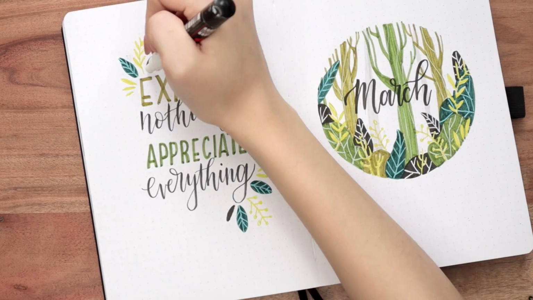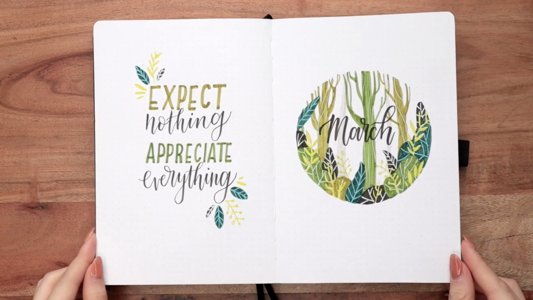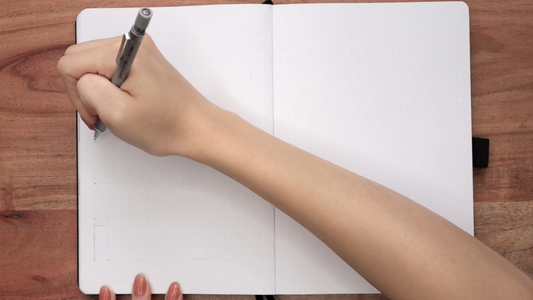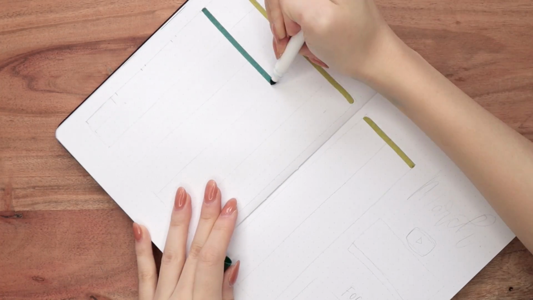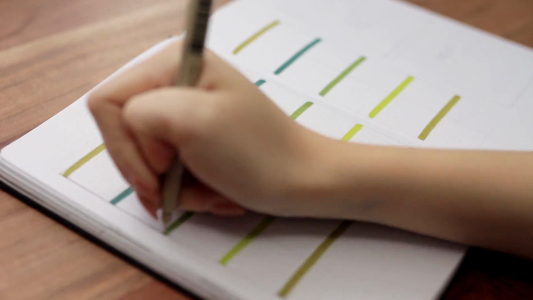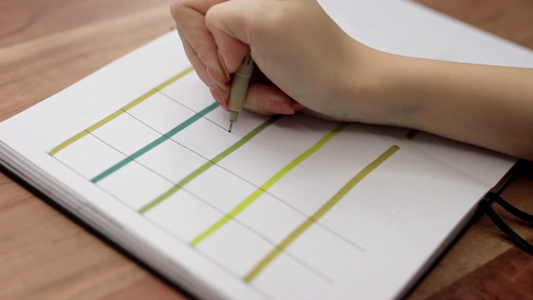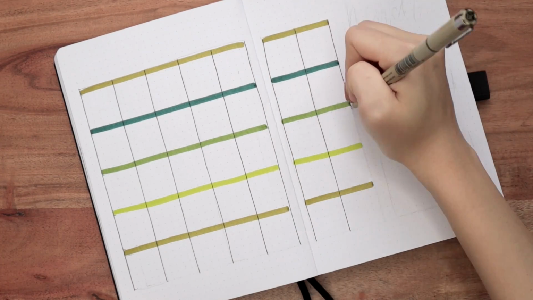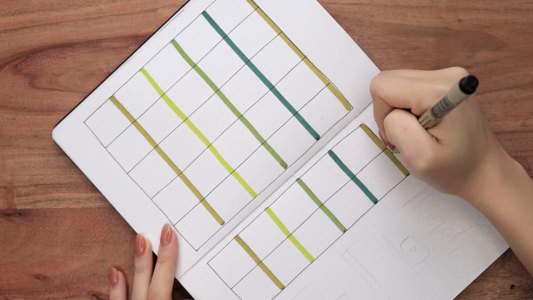So it's a nice full circle moment, 2 years later, kind of revisiting the theme, but in an updated way in my new style. I didn't really talk about the quote page that I did on the other side of the spread. We're already moving on to the calendar, but the quote that I wrote was just, expect nothing, appreciate everything, which I think is very important.